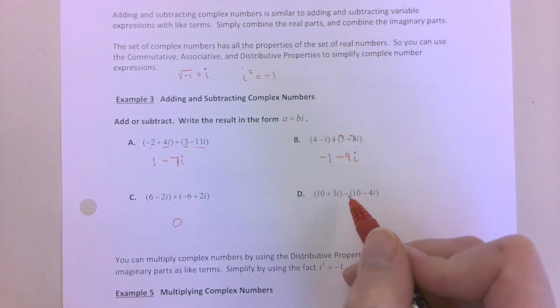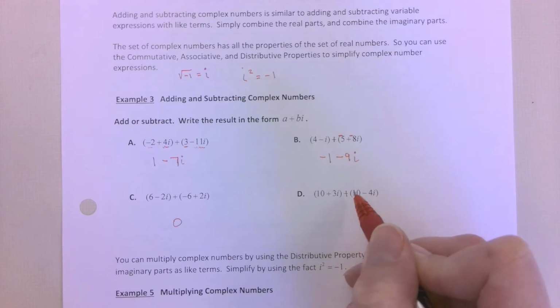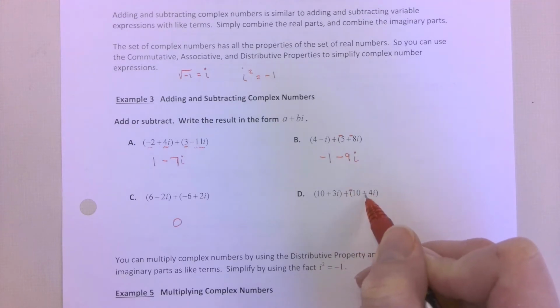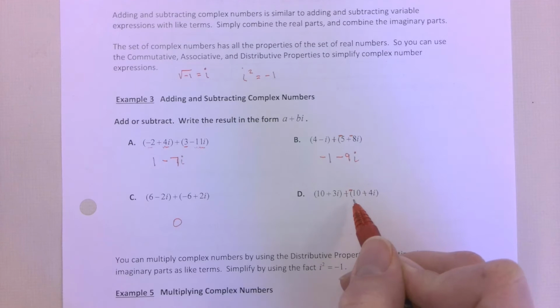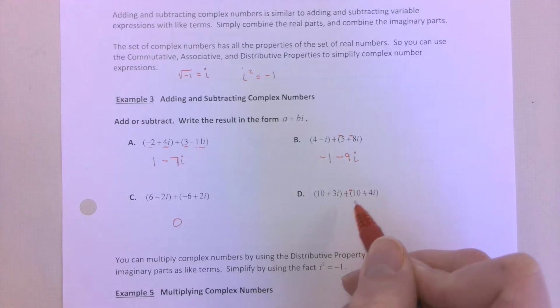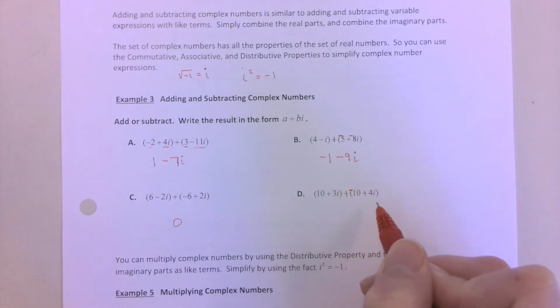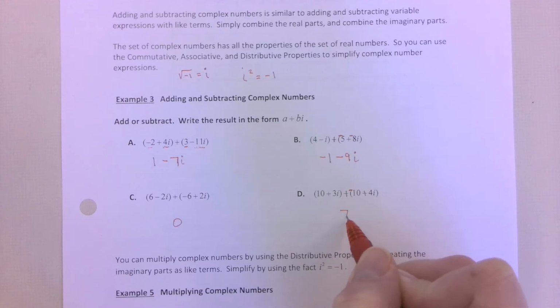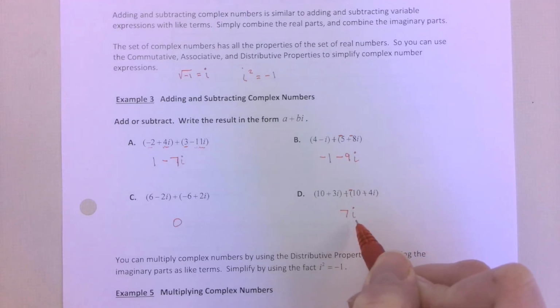Over here, again, I have subtraction. So I'm going to go ahead and distribute that sign. Make sure you change this to a negative 10 and a positive 4i. So 10 and negative 10 is 0. And then I add my like terms of 3i and 4i, and I get 7i. I am treating i in these problems just like I would treat x. It comes along like a variable.